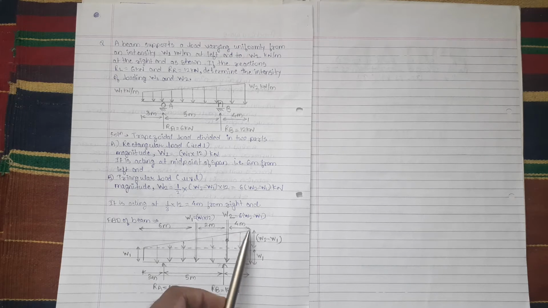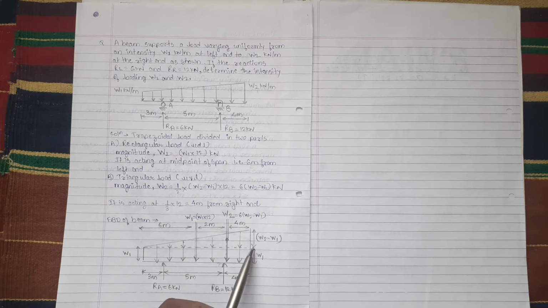Now the upper triangular load, it is a uniformly varying load whose intensity is 0 at this end, and at this end the intensity is equal to this height. So this height will be found out by subtracting W2 minus W1. So this height of the load diagram is W2 minus W1. This is a triangle, so the intensity of this loading varies from 0 to W2 minus W1.